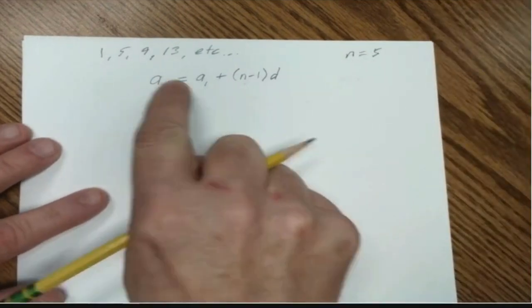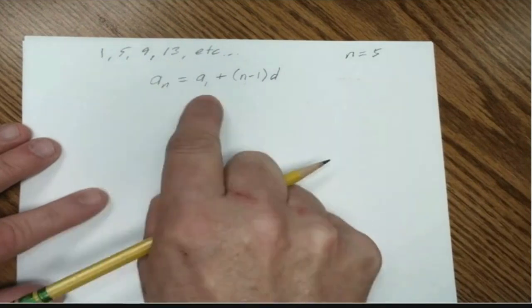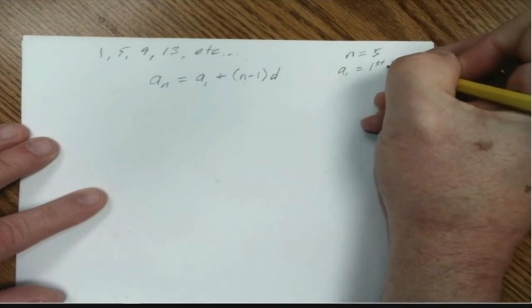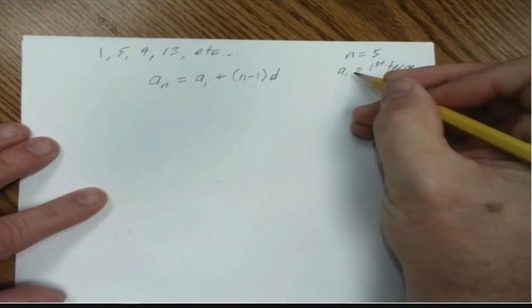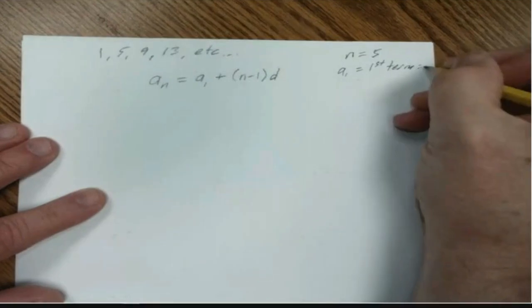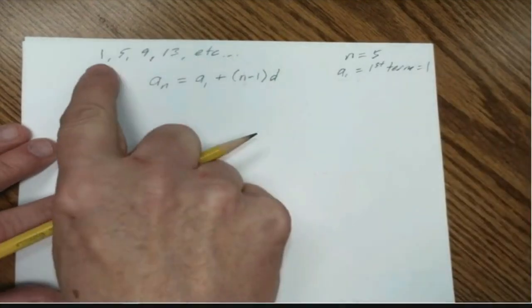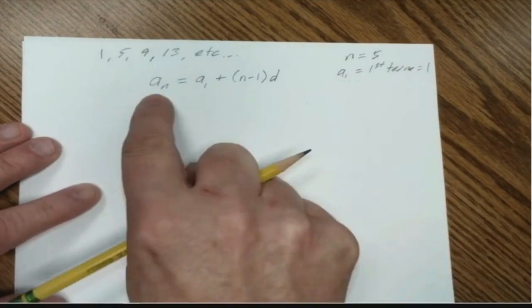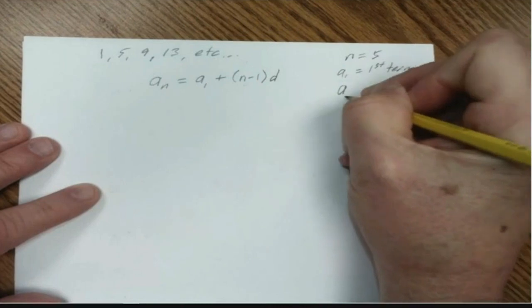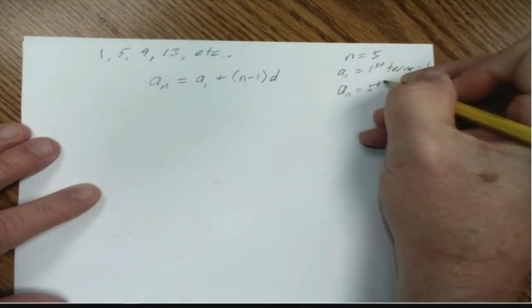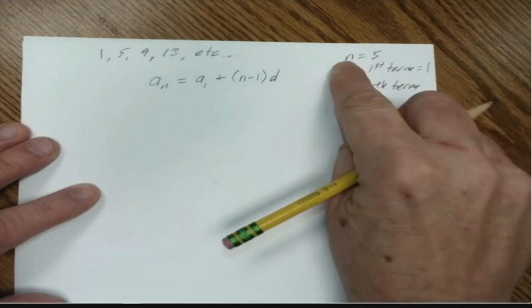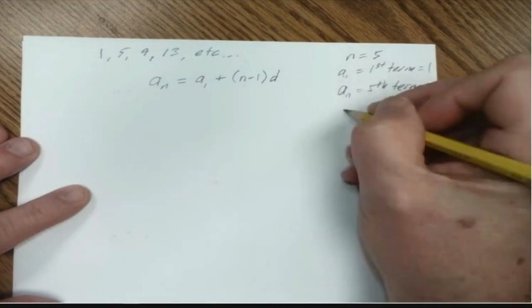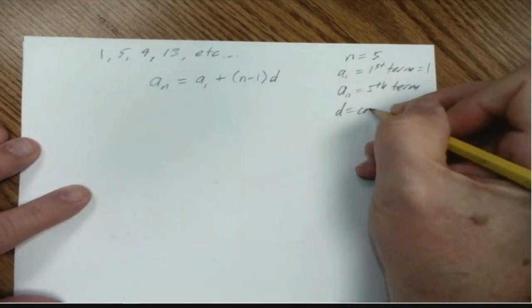See, this is a1, a2, a3, a4. a1 is the first term, which in our case, a1 would equal 1, because that's the first term in our sequence. n, again, a sub n would equal the fifth term, because we said n was equal to 5. We want to know what number 5 is. And then d is the common difference.